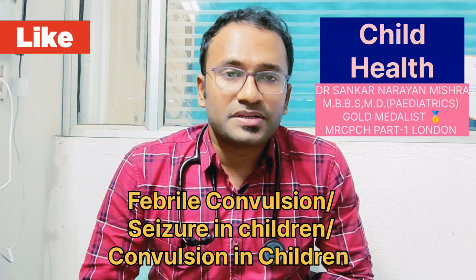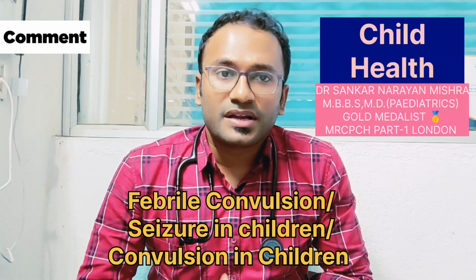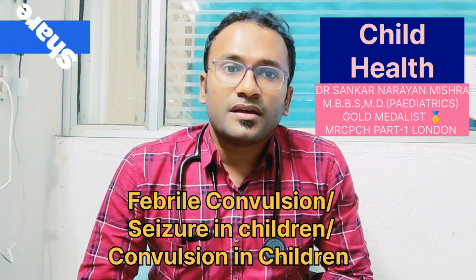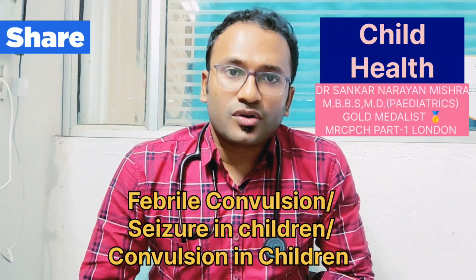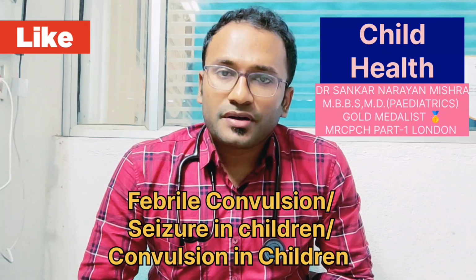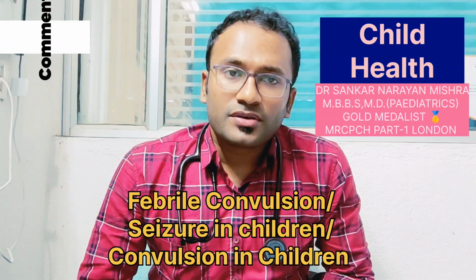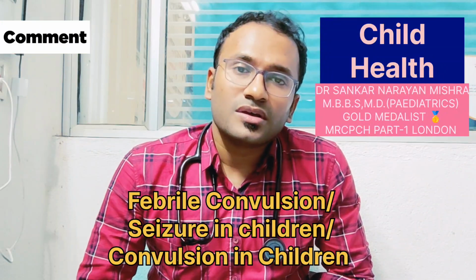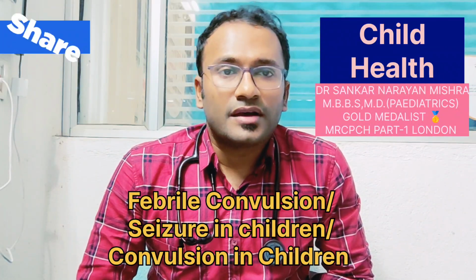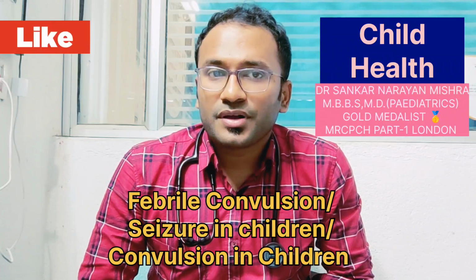Then measure the temperature. Always do sponging, but never give any oral medication, any food, any water in the mouth of the baby who is convulsing. That is very important. Because the baby is not conscious, so if you give it in his or her mouth, the baby can get choked and die immediately. That is very important.